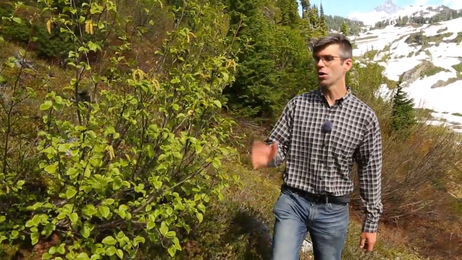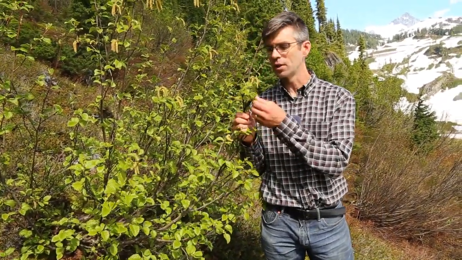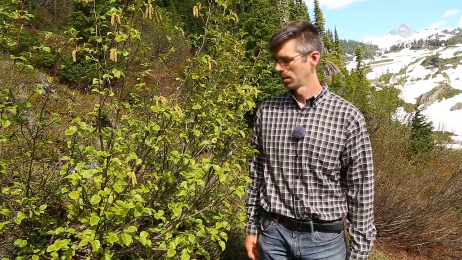I think that's all I want to say. Oh, one thing that I noticed in the spring is that the leaves will release this sweet smell that just fills the air on a warm day. Beautiful aroma.